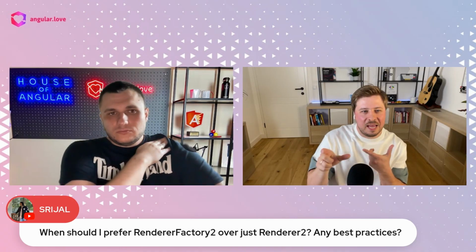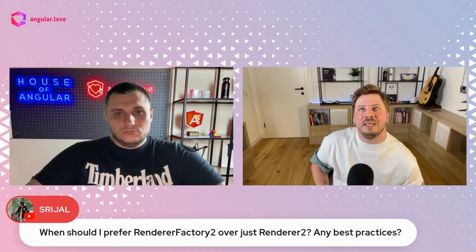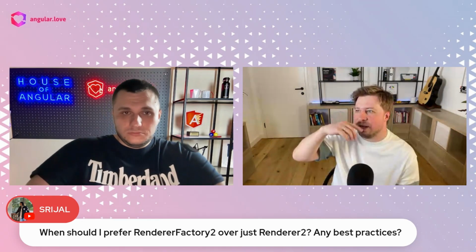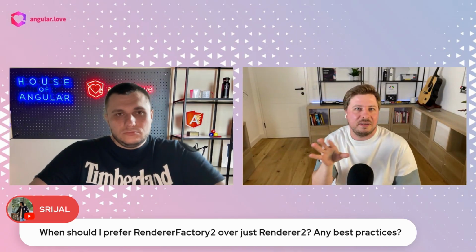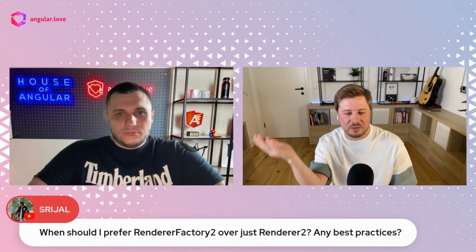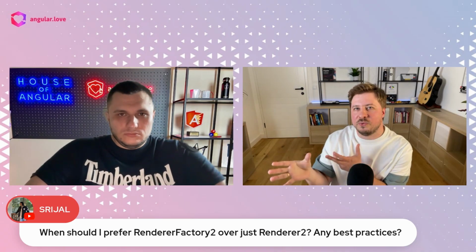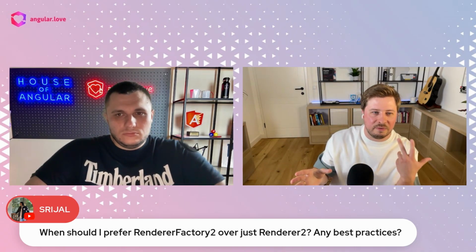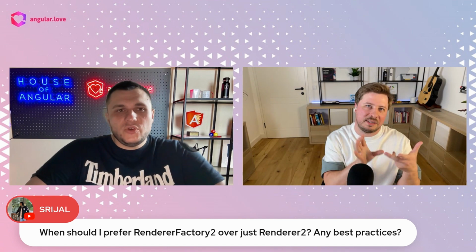And so RendererFactory2 you would need to use if you want to implement your own renderer. For example, you want to render a component, maybe not the best example, in Canvas. And there it's slightly different. It's not HTML, right? And so you would need to implement something like a Canvas renderer, and you want to render the component with this renderer. So you will use the RendererFactory in order to provide your custom renderer. And after that, you already work with it.